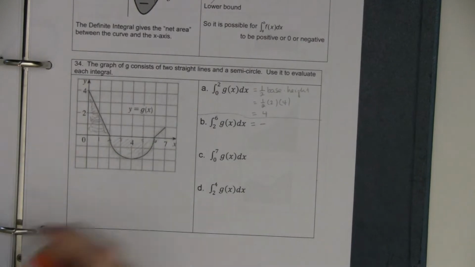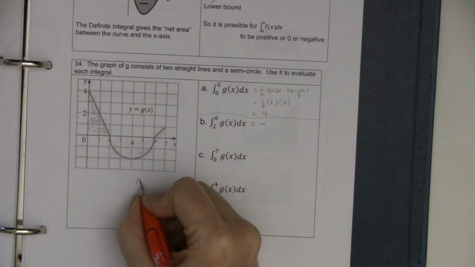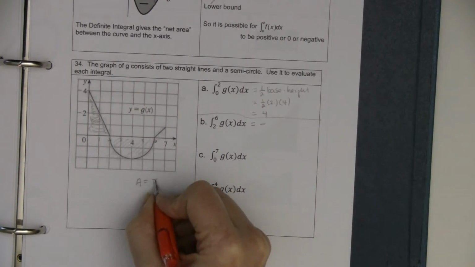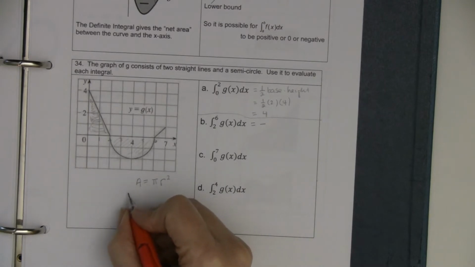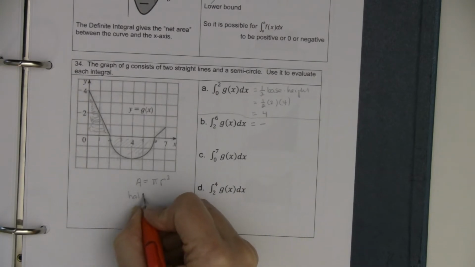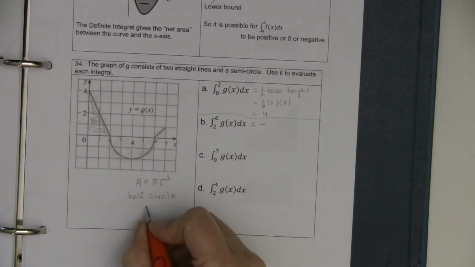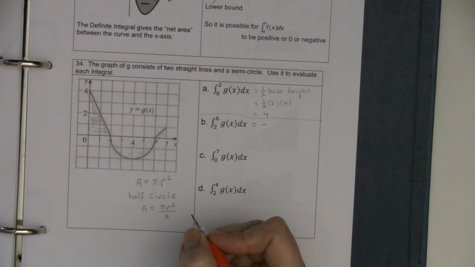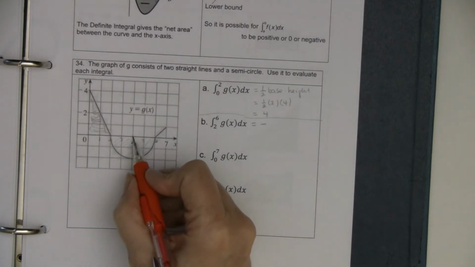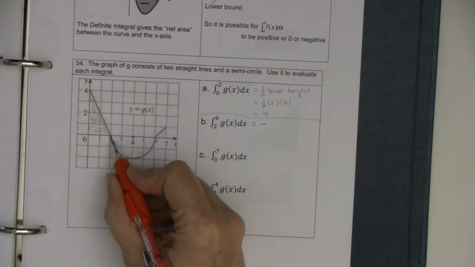And since this is half a circle, the area of a circle is pi r squared. The area of half a circle would be pi r squared divided by 2, right? And so our radius here, so here's the center, and our radius goes from the center to a side.